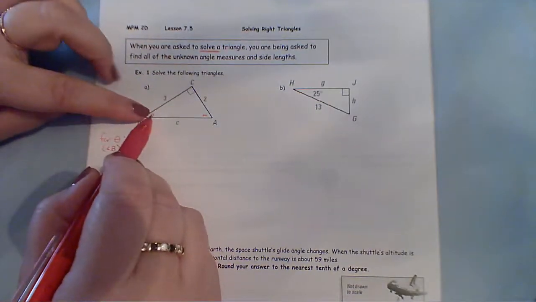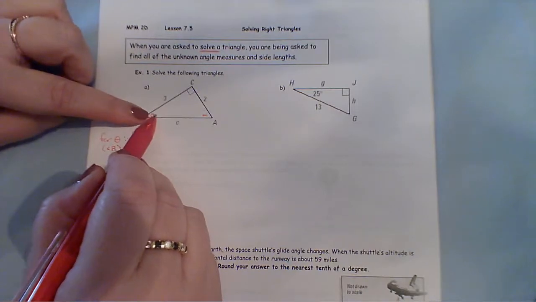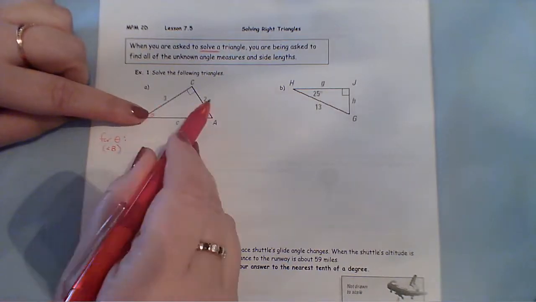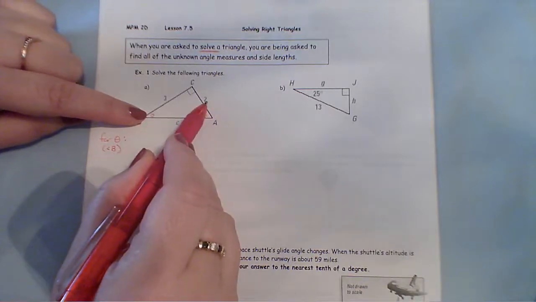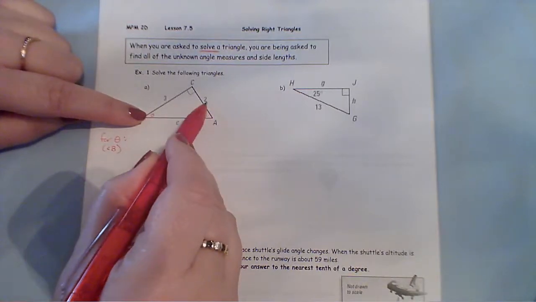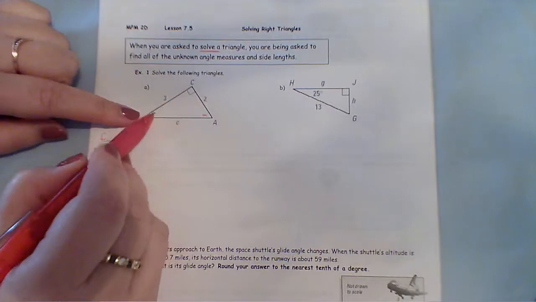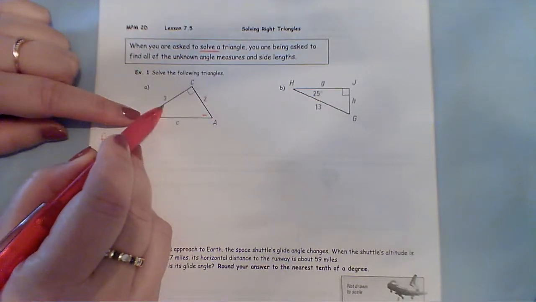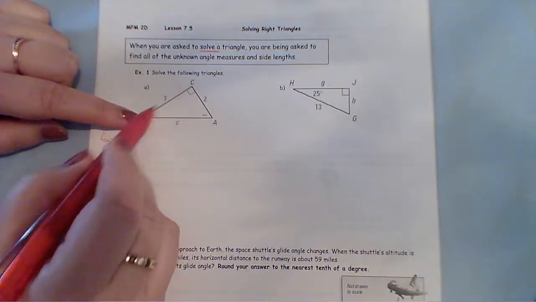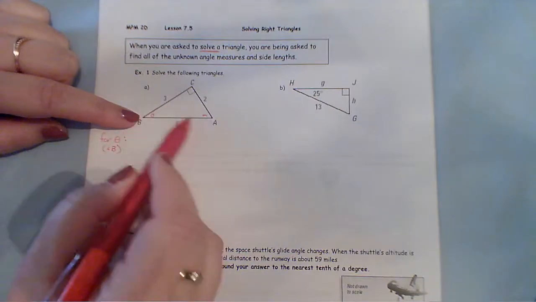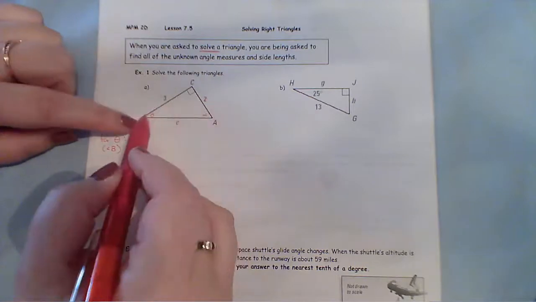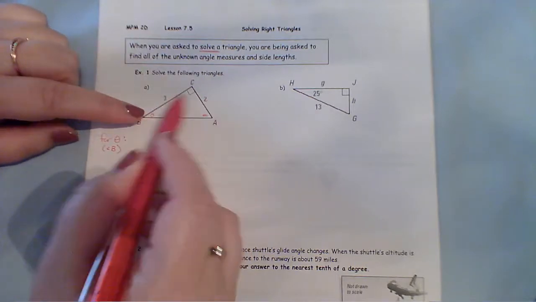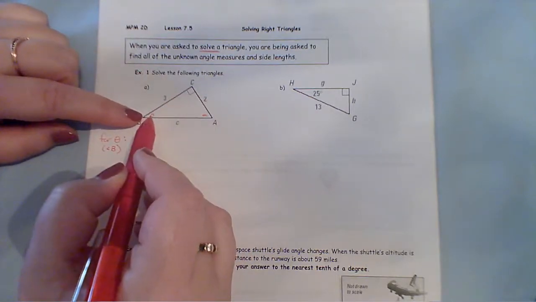Now, in perspective to theta, what do we know? I know the number 3, and I know the number 2. The number 2 is across the triangle, so this is considered to be opposite. The number 3 is adjacent or next to the angle, so it helps form the angle. Remember, c is the hypotenuse, so these two cannot be the hypotenuse. So this side's the opposite because it's across the angle that I'm interested in.